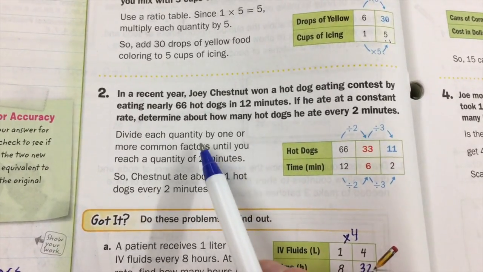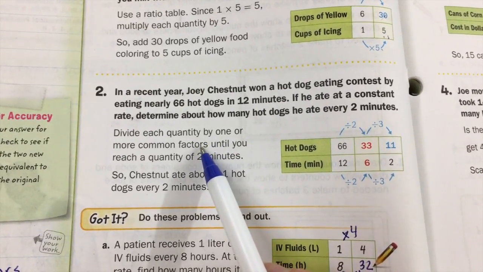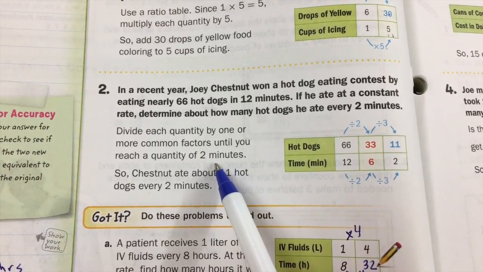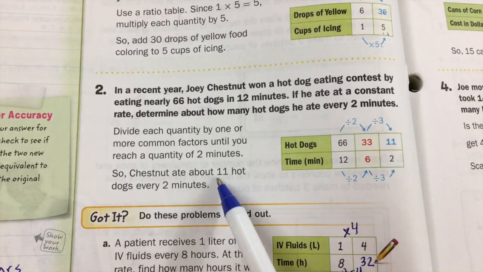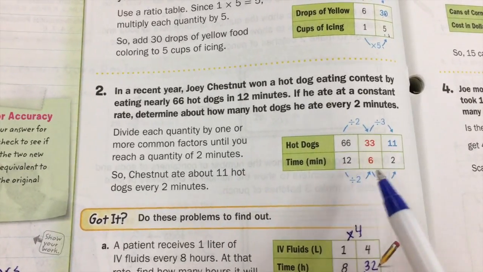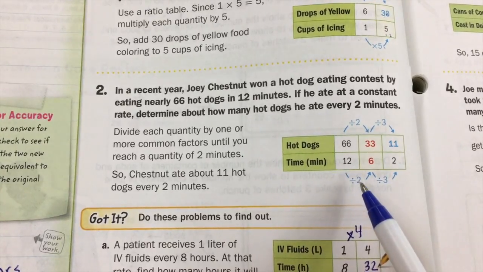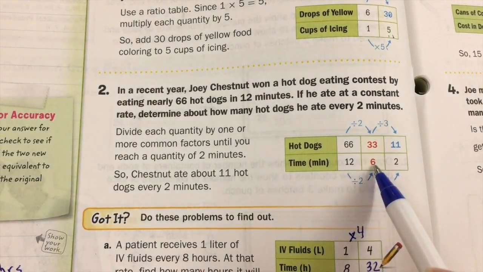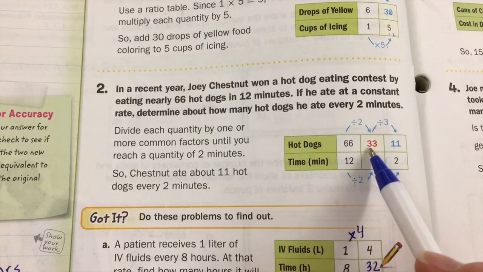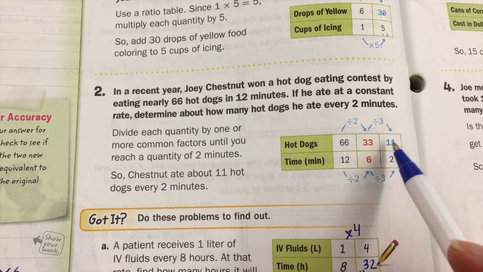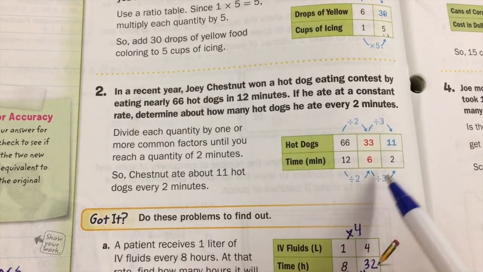Now, let's see what it says. It says, divide each quantity by one or more common factors until you reach a quantity of 2 minutes. So Chestnut ate about 11 hot dogs every 2 minutes. Let's see what they did. First, they divided 12 by 2 to get 6, 66 by 2 to get 33. Then they divided 33 by 3, that gave you 11. 6 by 3 is 2.